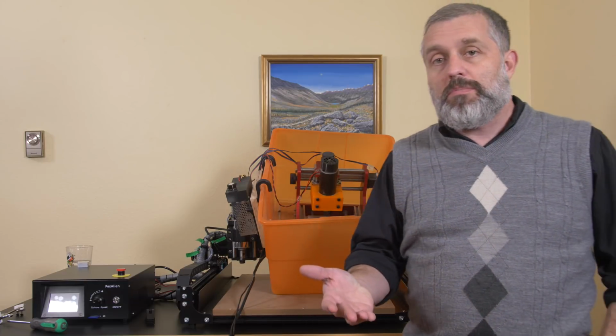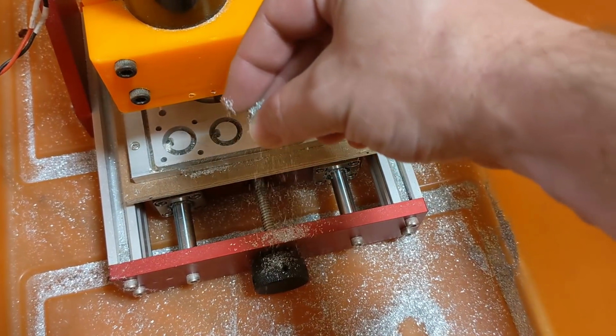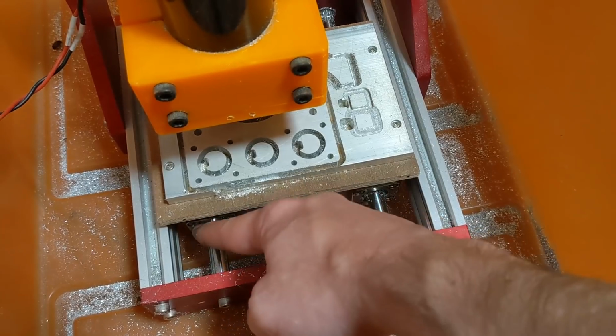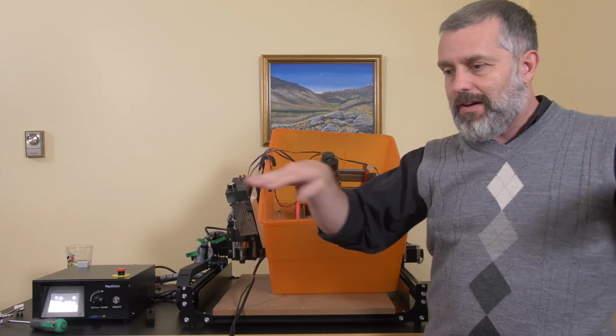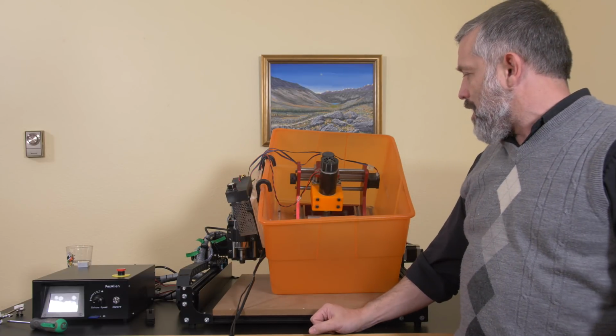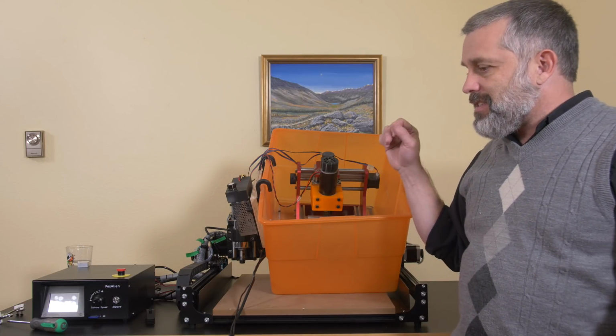I mean, there are more problems with the machine. You can see the exposed rods down below. All of my chips are ending up on the lead screw and the rods down below, so I'd need to put some sort of a bellows or a cover to try to keep the chips off of those mechanical components. So all in all, I quit.